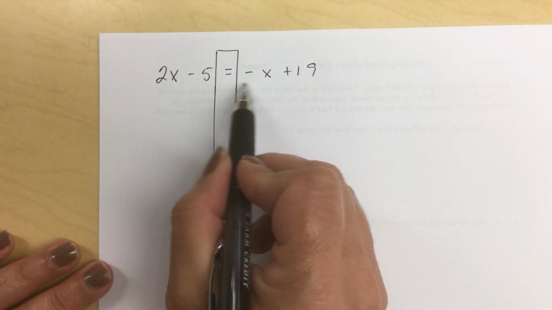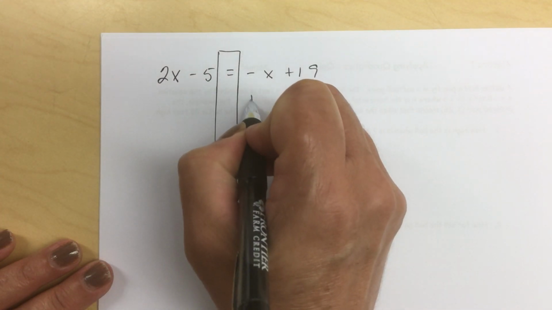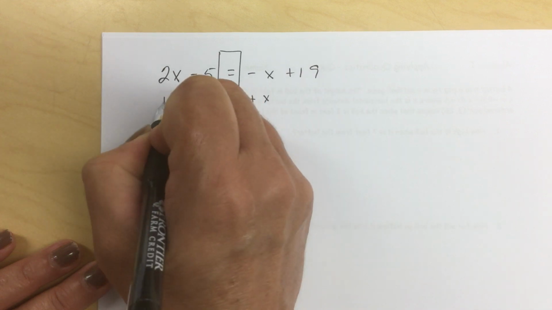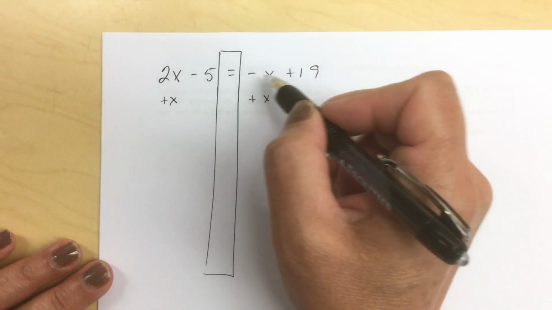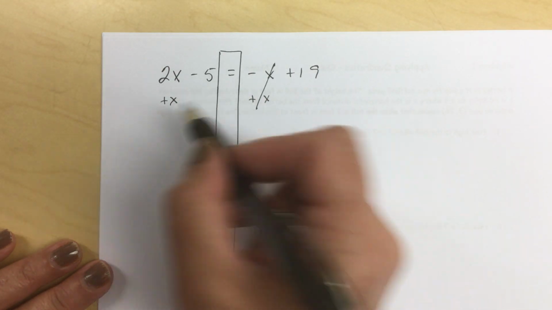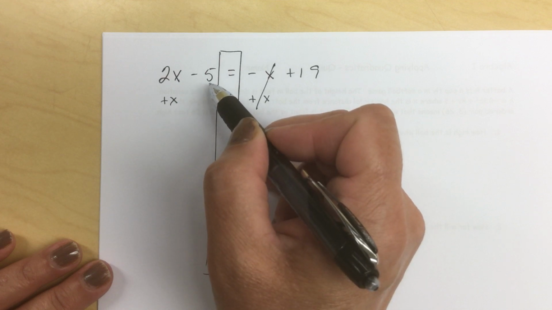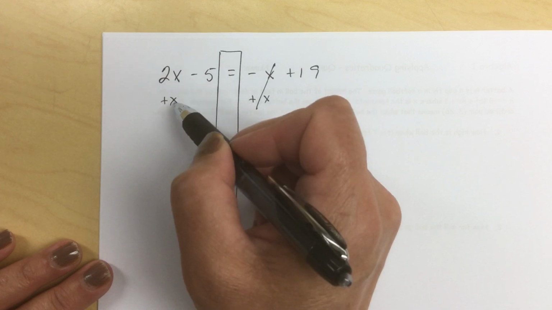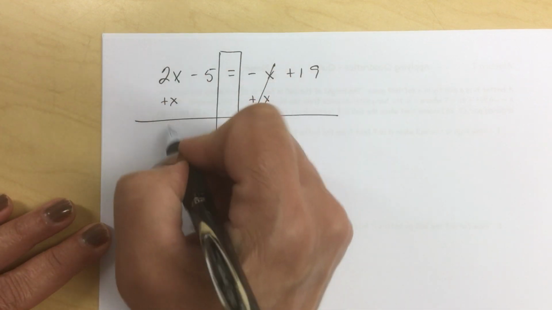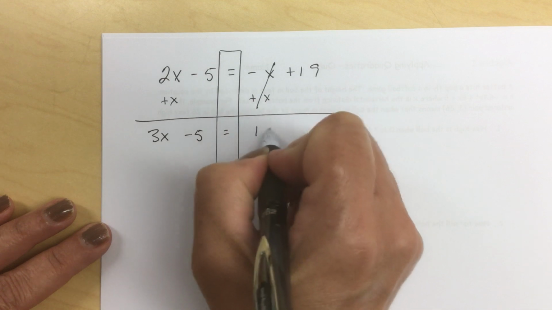So I take the smaller one, so it's negative x, because negative 1 is smaller than 2, and I'm going to move it, so I'm going to add x to both sides. Now, if I get rid of this x, okay, I have to do the same thing over here. If I add x on this side, I have to add x over here. Well, I'm not going to add x to the 5 because they're not like terms. I'm going to add x to the 2x. So that's going to give me 3x minus 5, and then I have 19.